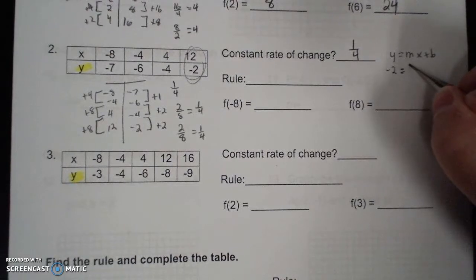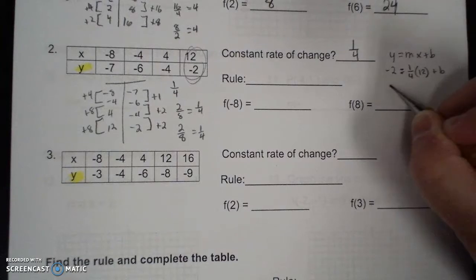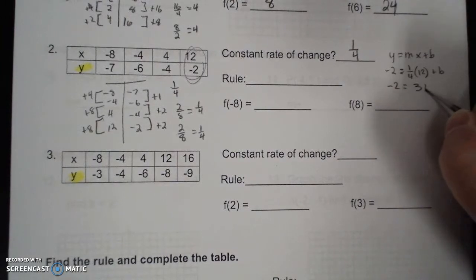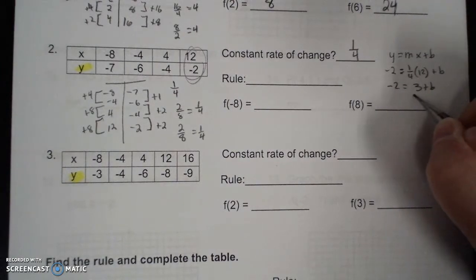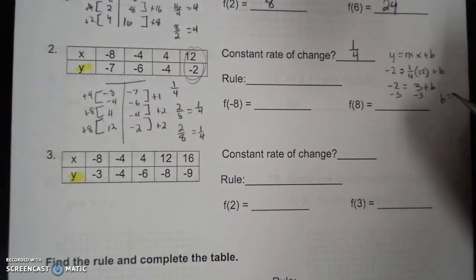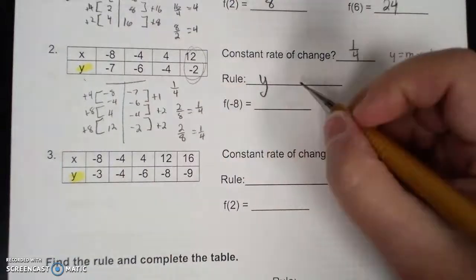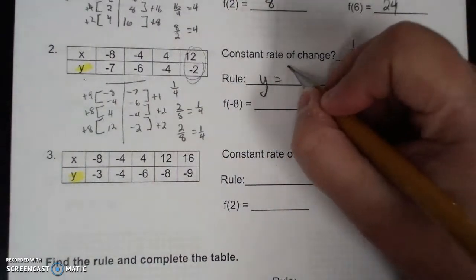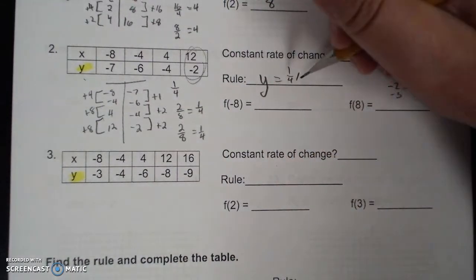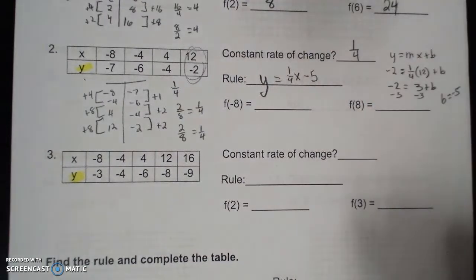My slope is 1/4. My x is 12 plus b. I get -2 equals 3 plus b. -3 both sides is -5. So I get y, and I'm using y this time, equals 1/4 x minus 5.